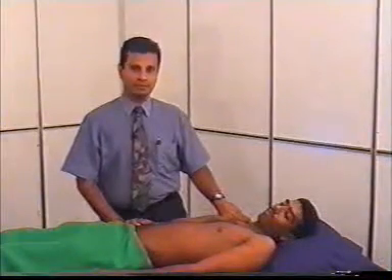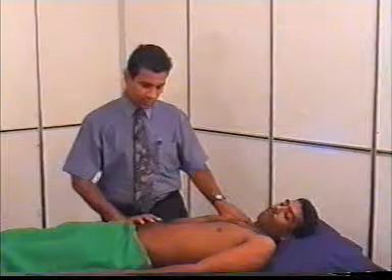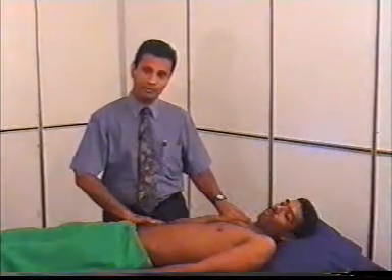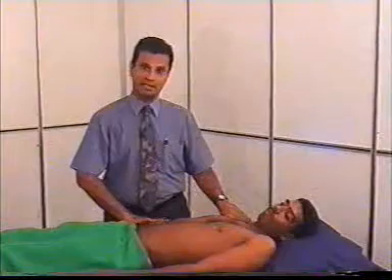One pitfall you should be aware of is that if you start too close to the costal margin, you might miss the enlarged liver.